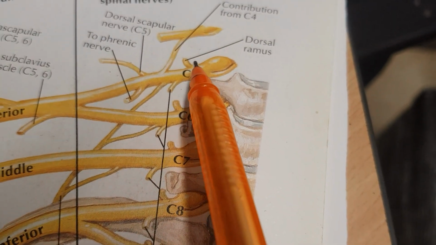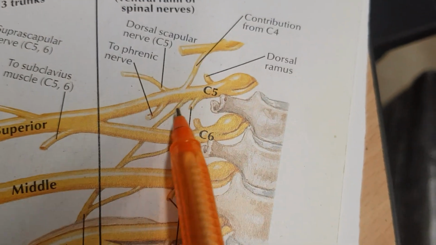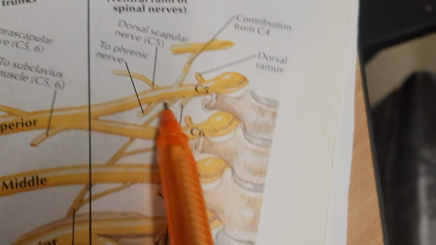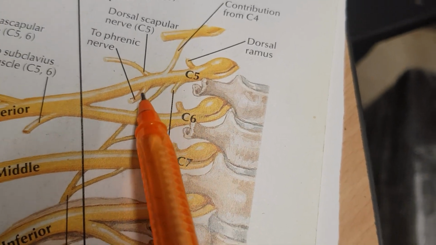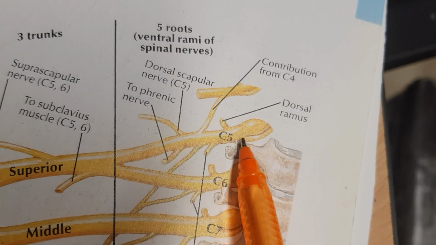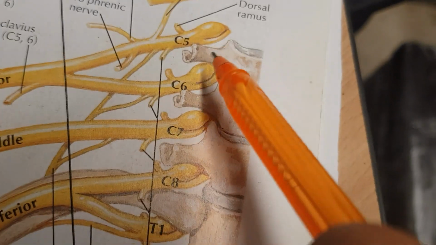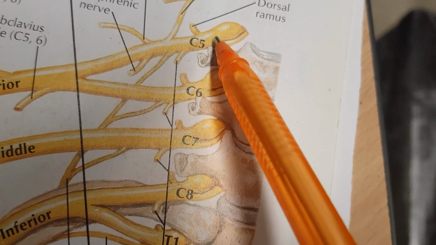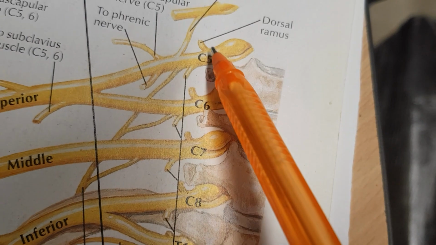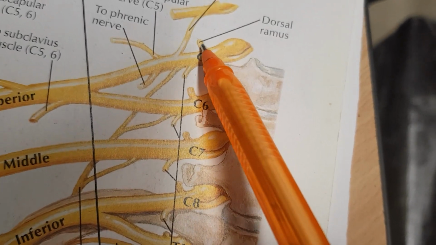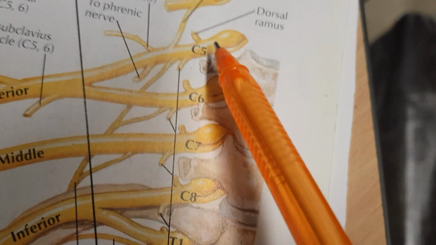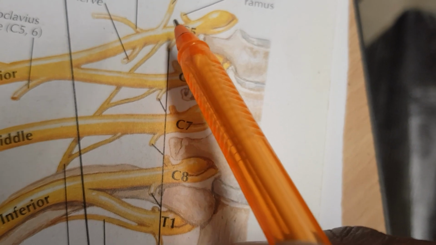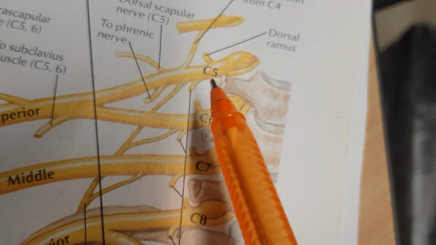So now let's look at the roots. What branches are we getting from the root that go straight to supply muscle? Before we go to C5, remember I said this short-lived spinal nerve will separate into two, dorsal ramus and ventral ramus. The ventral ramus is the part that will become the brachial plexus.